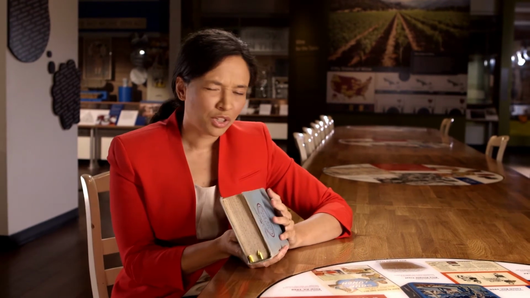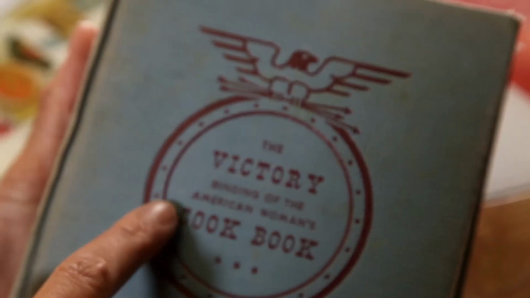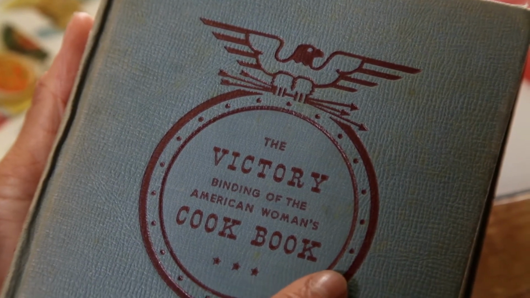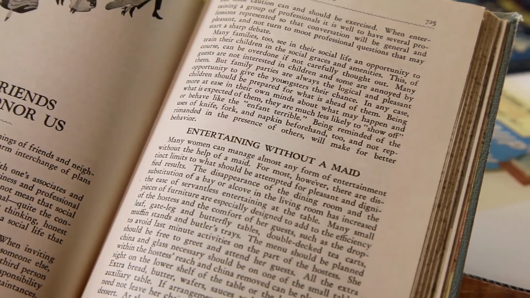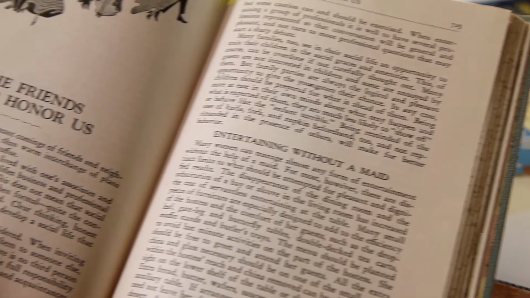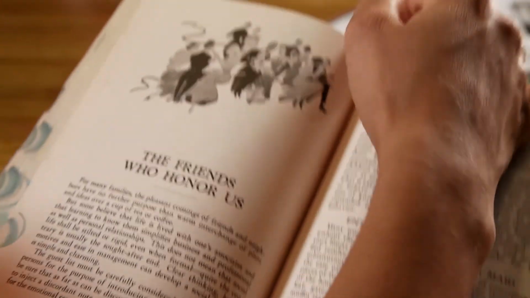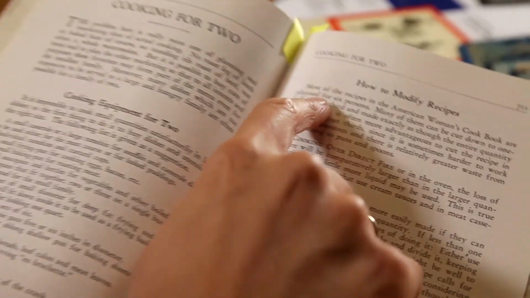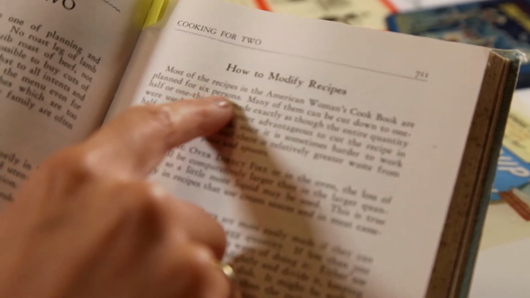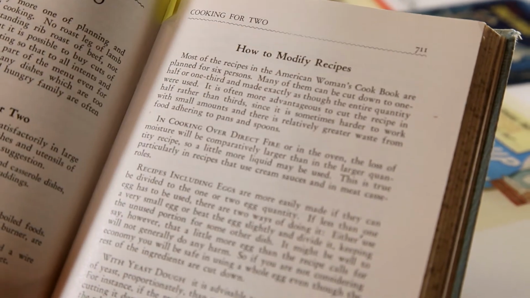Next, we might ask, well, who would have used this? We can look at the title, The Victory Binding of the American Women's Cookbook, and see that it was aimed towards women. And we might guess and discuss gender roles in the period with students. If we turn to page 725, we'll see a section called Entertaining Without a Maid. And on page 711, we'll see that most recipes are made for 6. This section is specifically talking about addressing cooking for a smaller number.